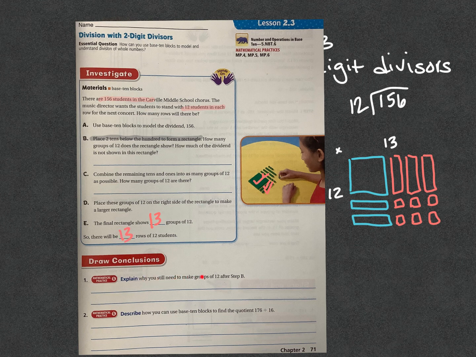Why do we still need to make groups of 12 after step B? They're saying after A, when we split these into groups of 12, why did we continue making these groups of 12? Because we're trying to keep it a rectangle, because we need what number times 12 is going to give me 156. So that's why we kept making groups of 12: because we are dividing by 12.